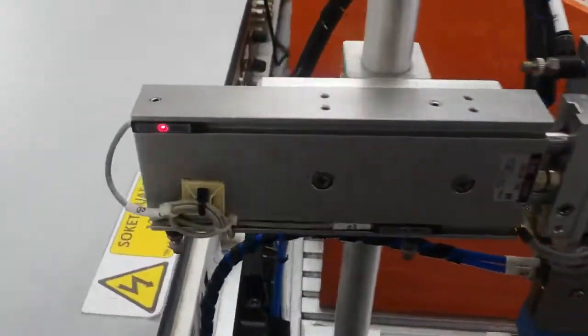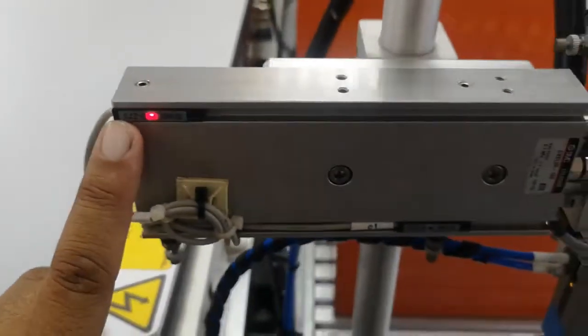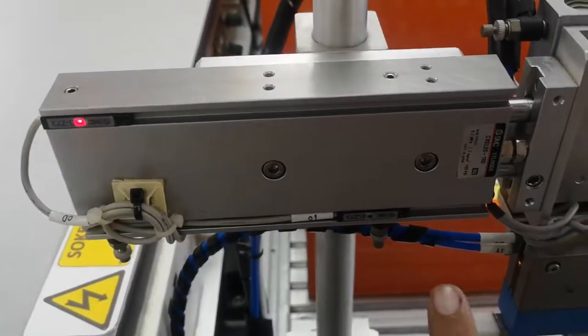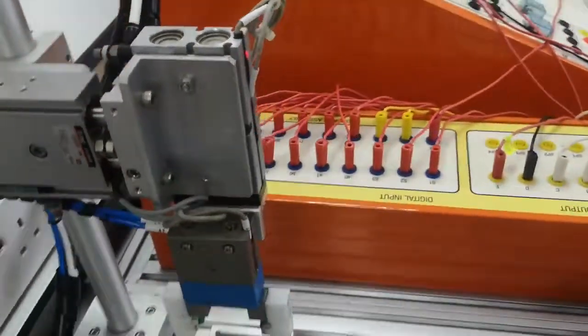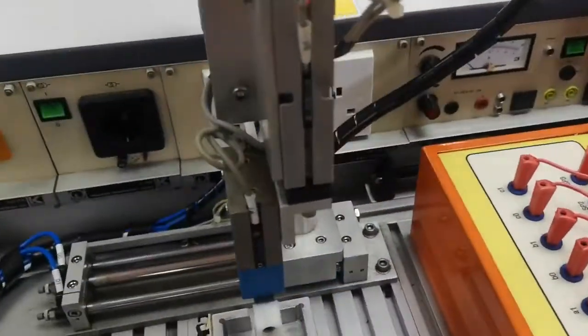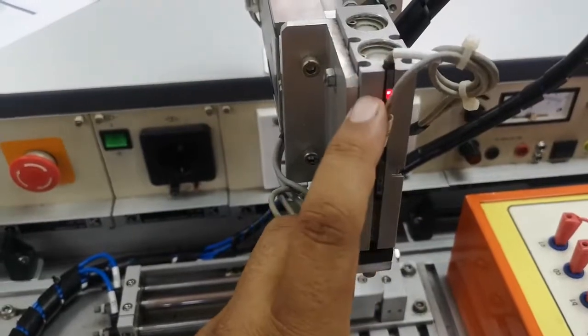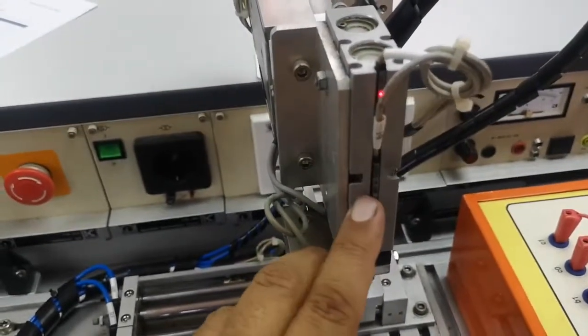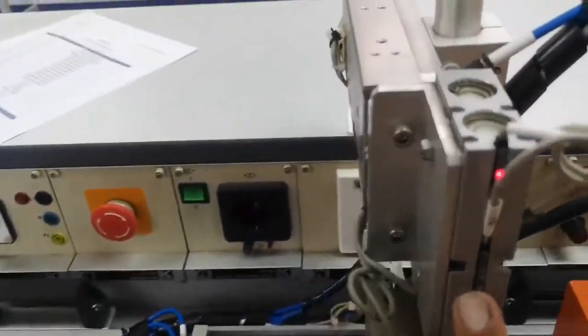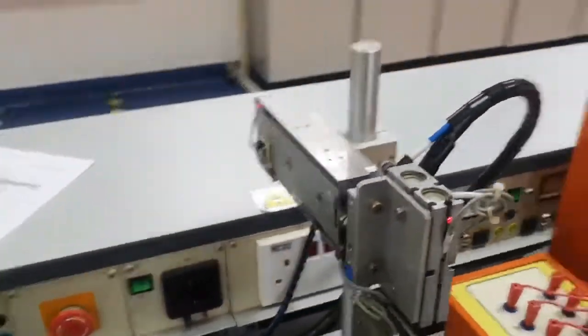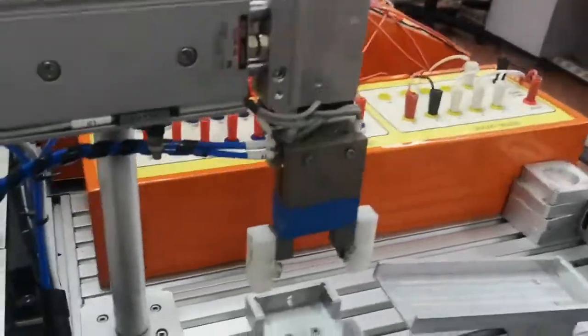The next sensors are here: Y-axis retract, Y-axis extend. Z-axis retract, Z-axis extend. For the X-axis, it is located somewhere here.